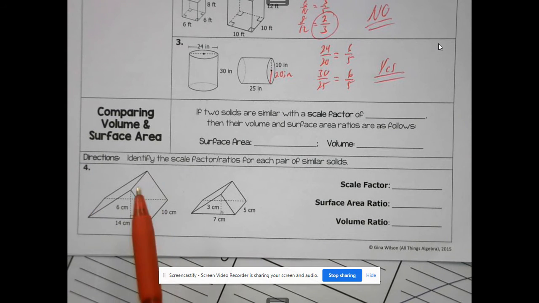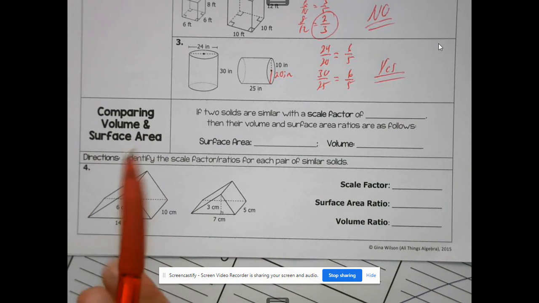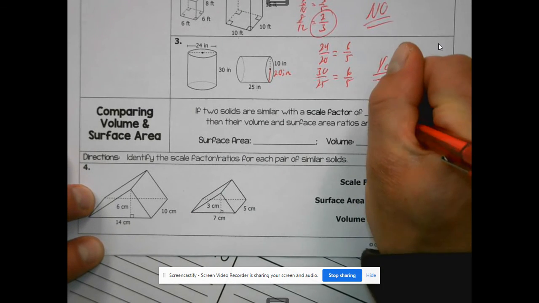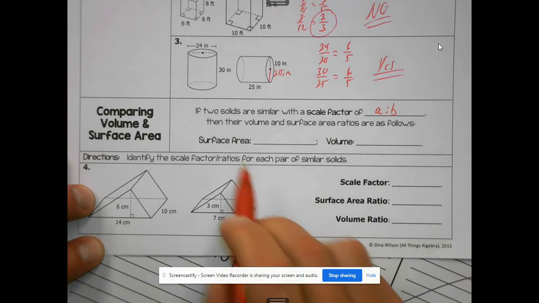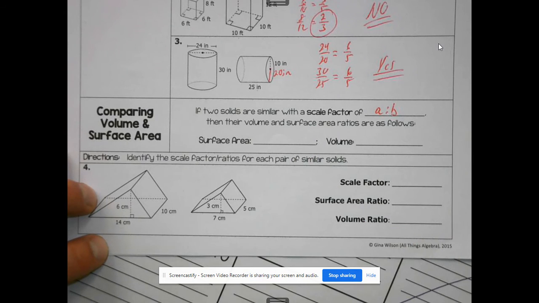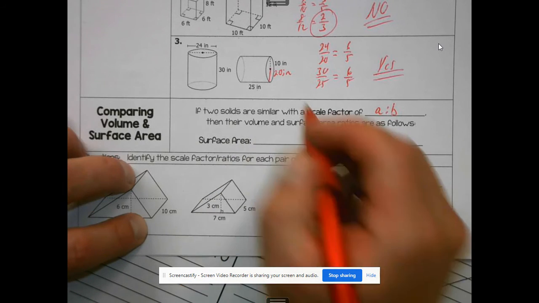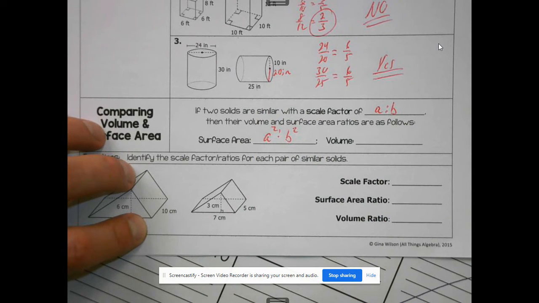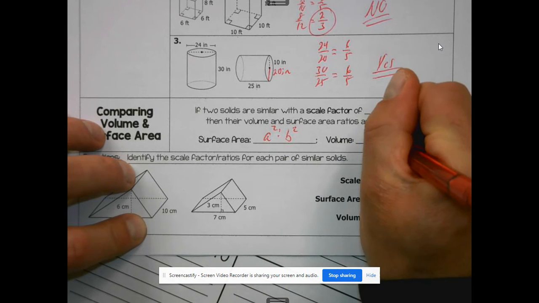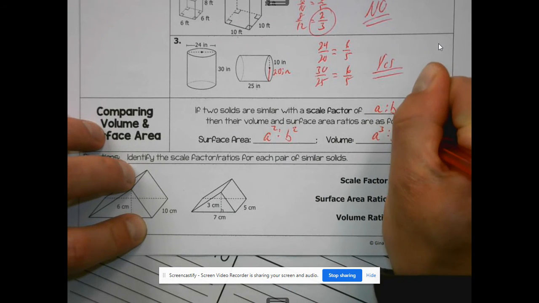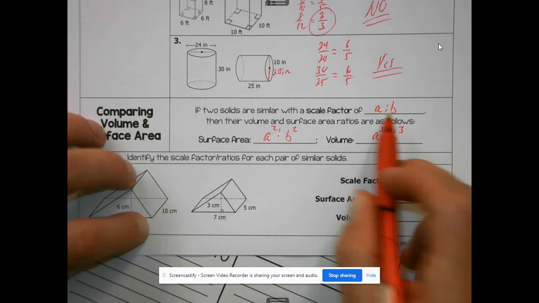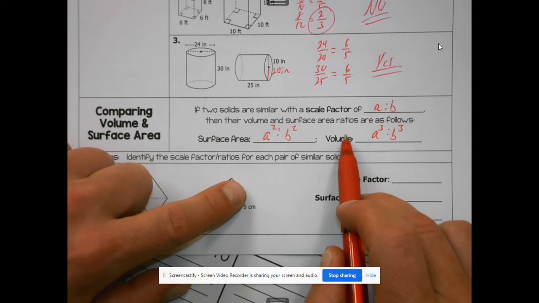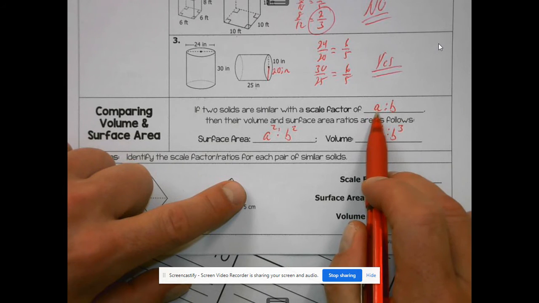All right. Next section, comparing volume and surface area. If two solids are similar with a scale factor of, let's just use A to B, then their volume and surface area ratios are as follows. So surface area, we square the ratio or square the scale factor. For volume, we cube the ratio or cube the scale factor, either way. If you want to find the ratio of their areas, you have to square the scale factor. If you want to find the ratio of the volumes, you have to cube the scale factor.